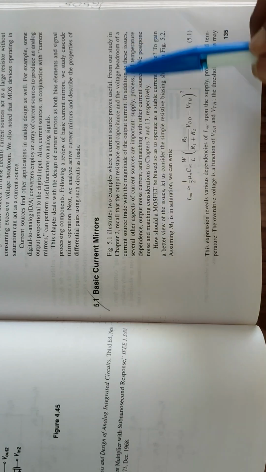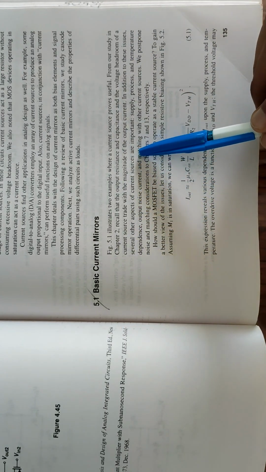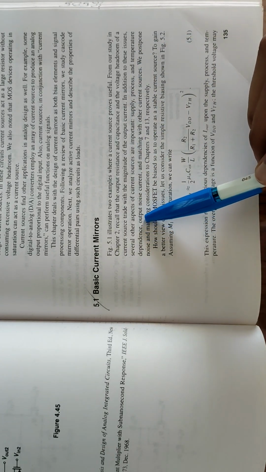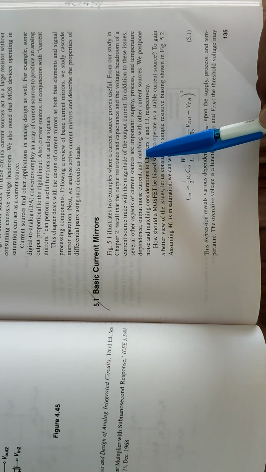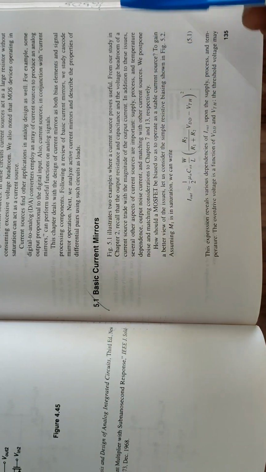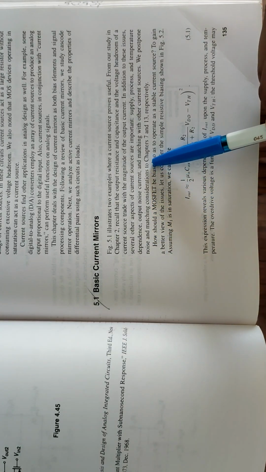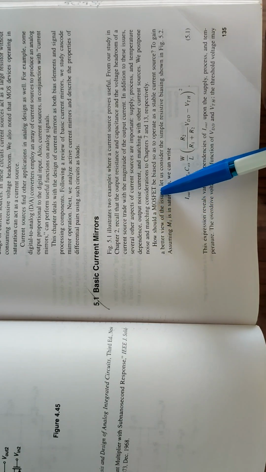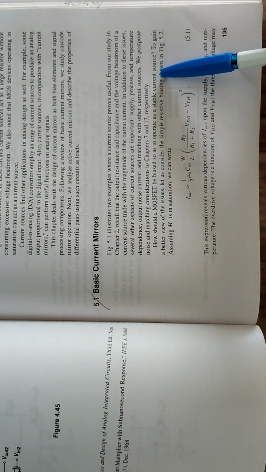In addition to these issues, several other aspects of current sources are important: supply, process, and temperature dependence, output noise current, and matching with other current sources. We postpone noise and matching considerations to later chapters respectively. How should a MOSFET be biased so as to operate as a stable current source?